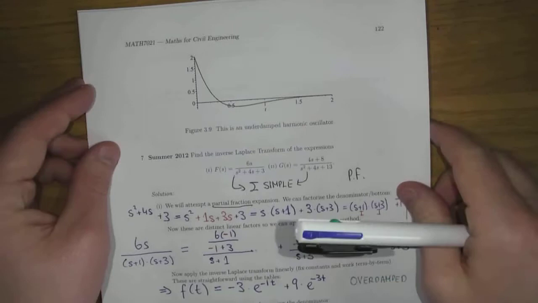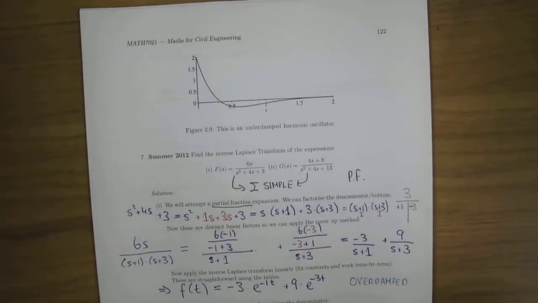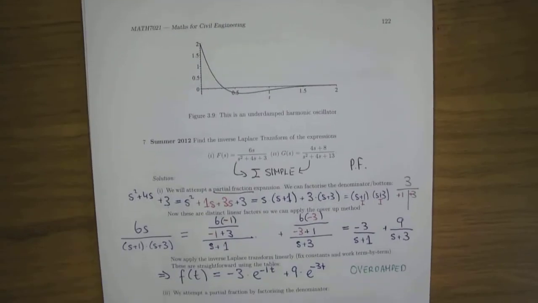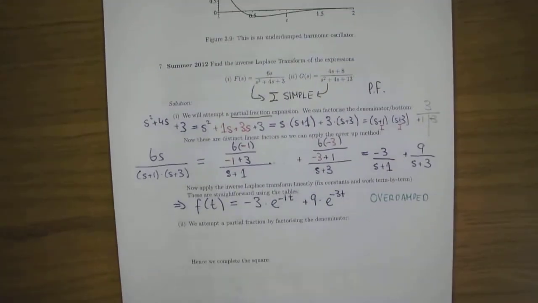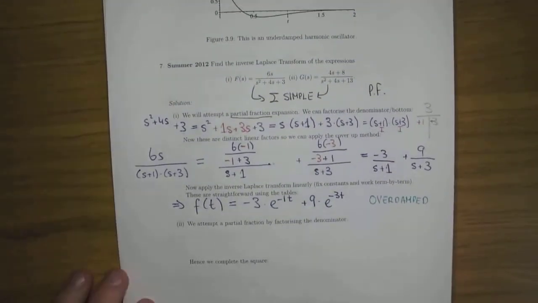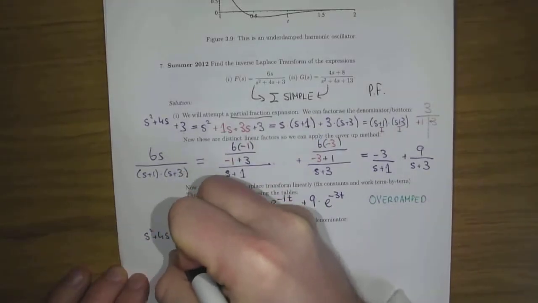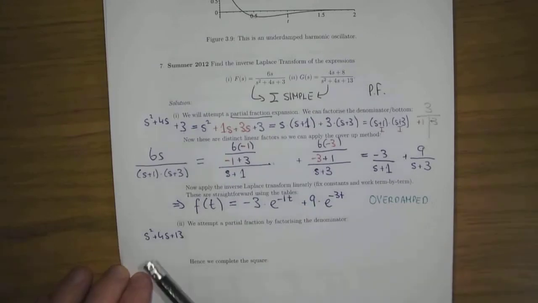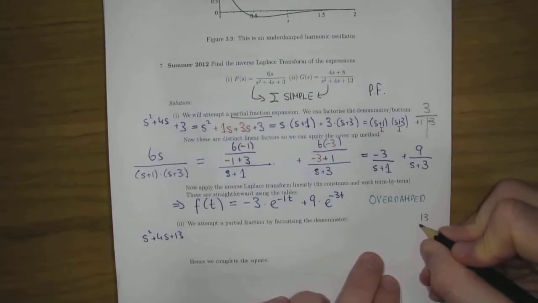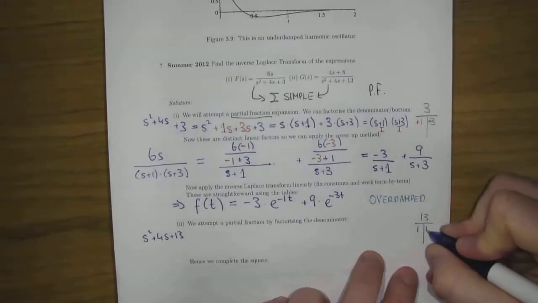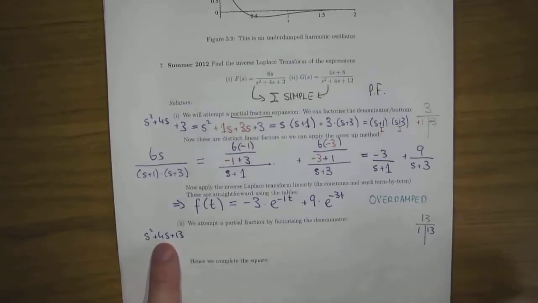Same as before, it's not in the tables. We want to write it as a sum of simple things that are in the tables. The first step is to factorize the denominator, factorize the bottom. So I look at s squared plus 4s plus 13. I do the AC method, 1 times 13 is 13. I look at all the factors of 13, but unfortunately the only factors of 13, because it's a prime number, are 1 and itself, and I cannot make up 4.